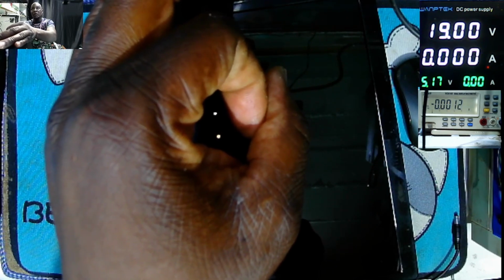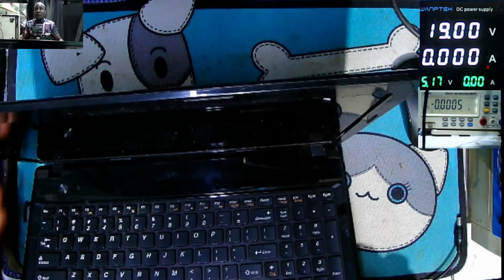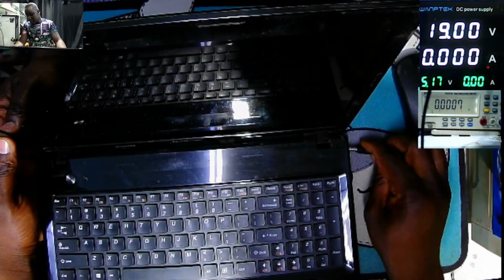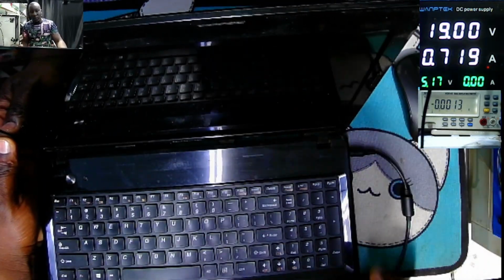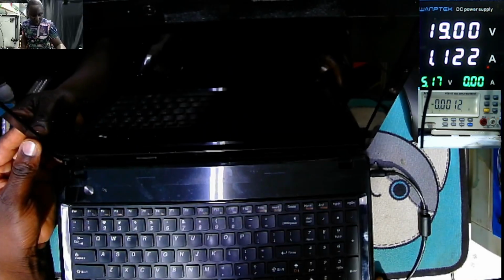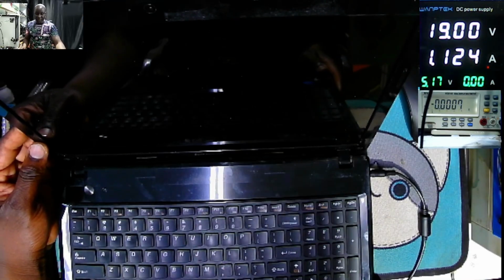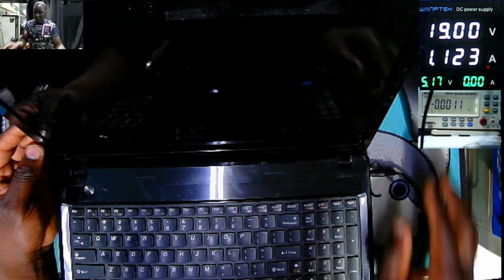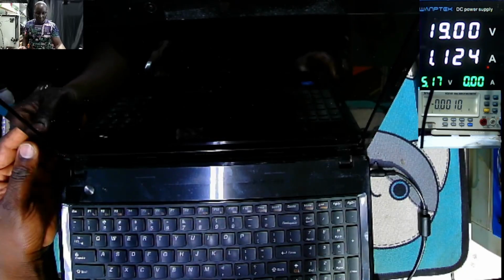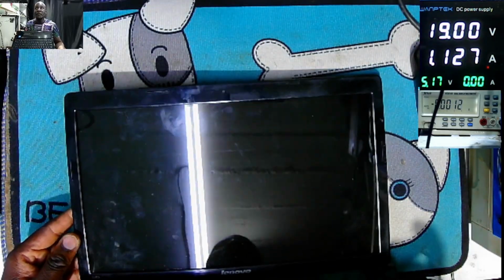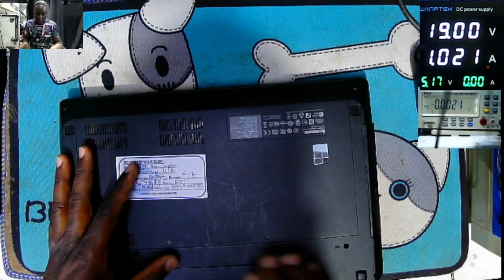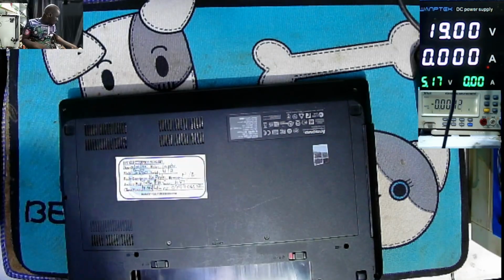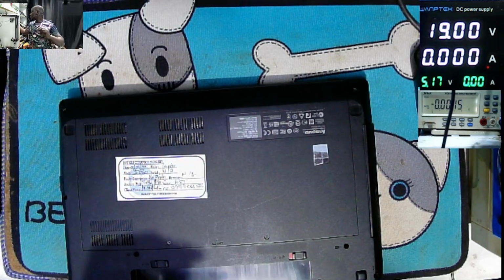We have the LED for charging that is flashing, and the LED for power on light. That LED for charging, which is flashing, maybe we have a dead battery. Yeah, because this is an old laptop. But on the screen we have nothing. So what can be the fault?